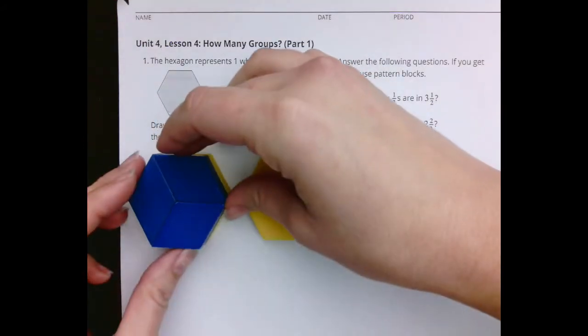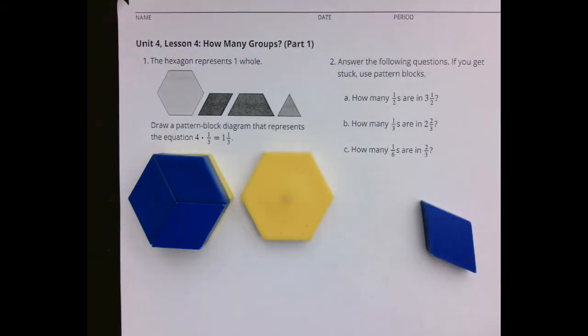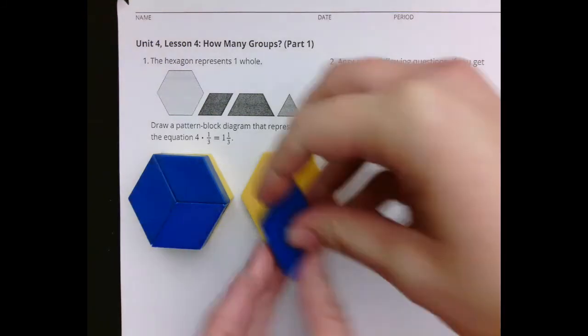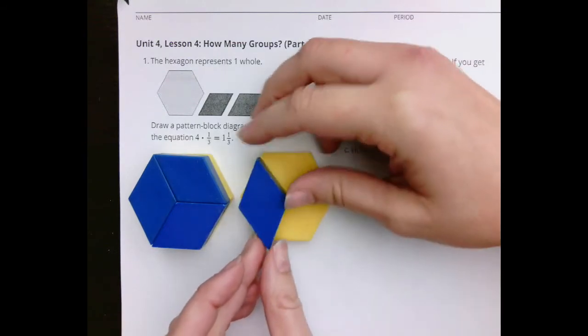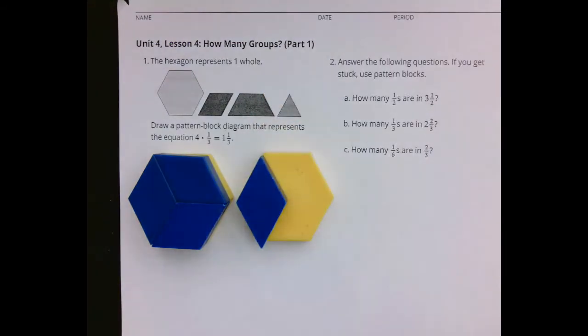And remember, we talked today about going all the way back to Unit 1. We said that if 2 shapes can cover each other completely with nothing sticking out, then they have the same area. So 3/3 has the same area as that one whole. And then I've got my last one. So I can see that I have 3/3 plus another third. This is 1 and 1/3.